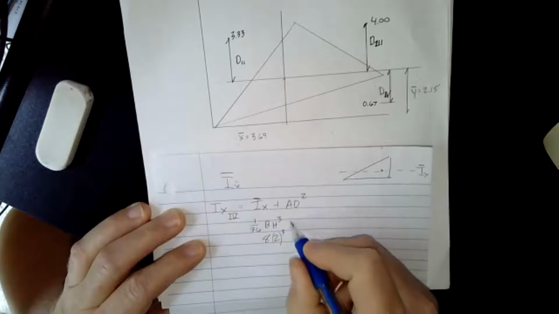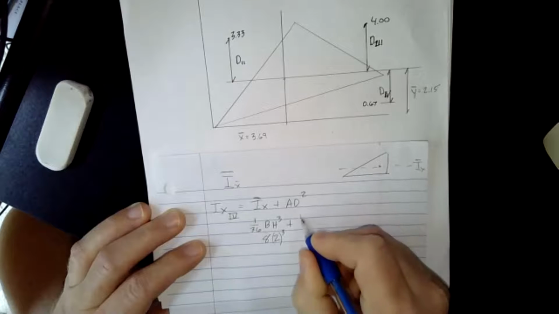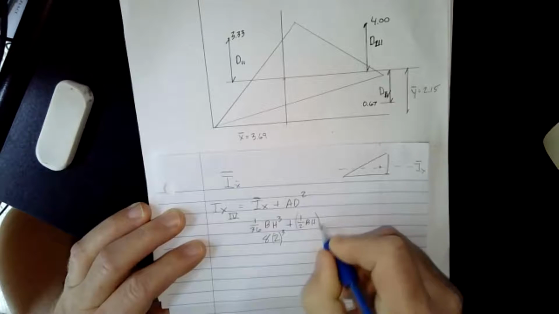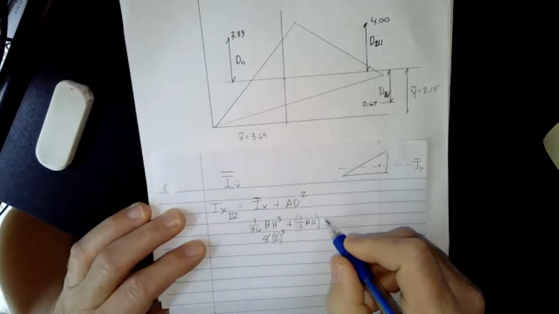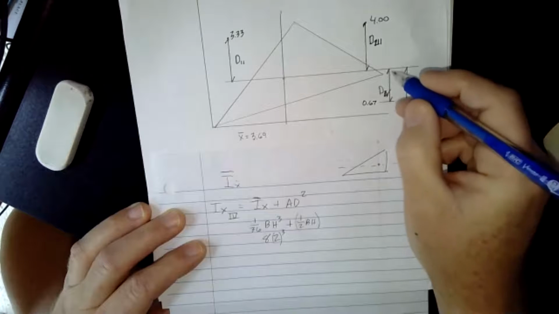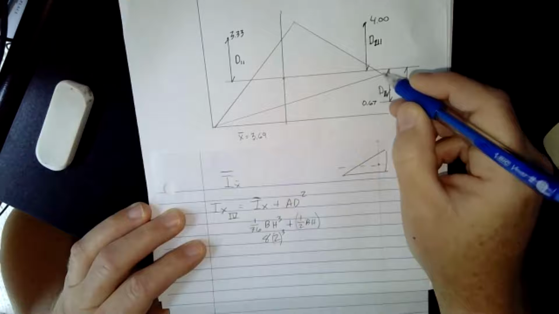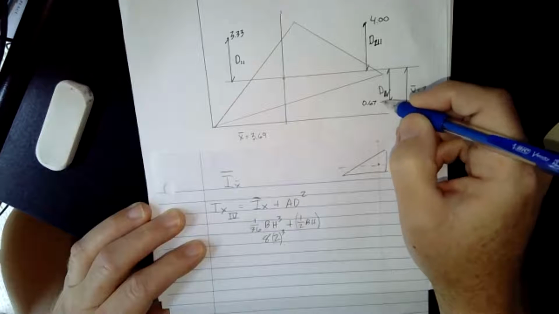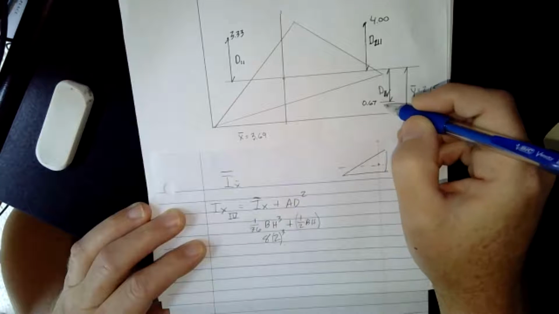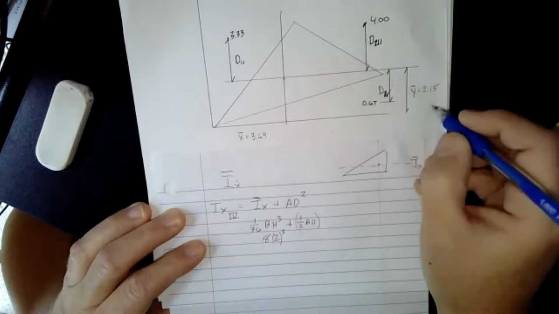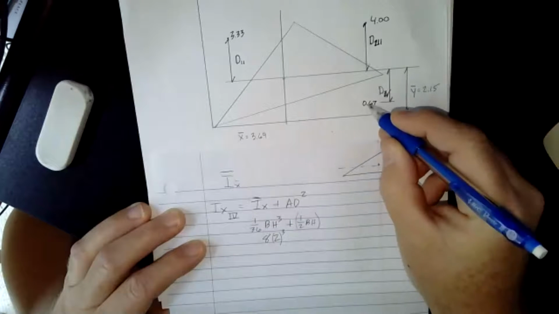And then we have to add to it A d squared. So of course the area is 1/2 base times height, and then d squared. So d again is the distance from the centroid of this object. Since it's 2 inches tall, its centroid is 1/3 of that, or 0.6666. And then its distance is the difference between that and the global centroid, or 2.15 minus 0.67.